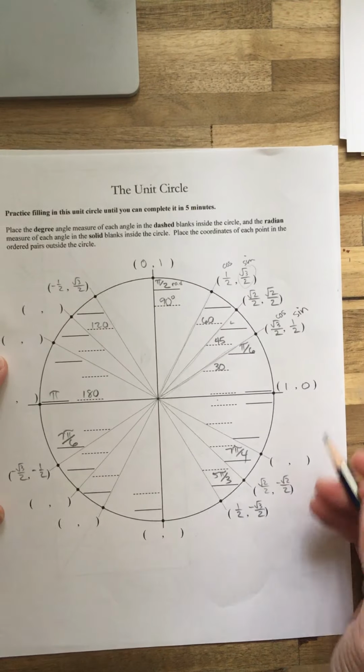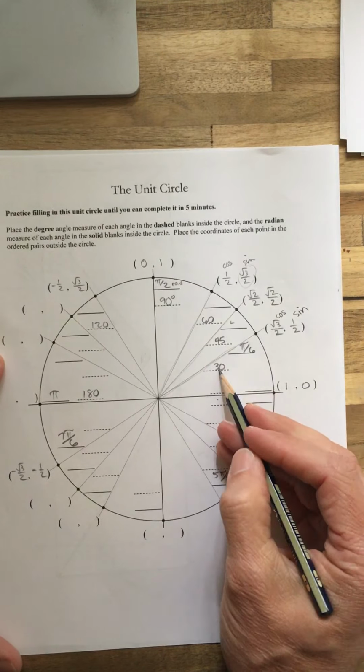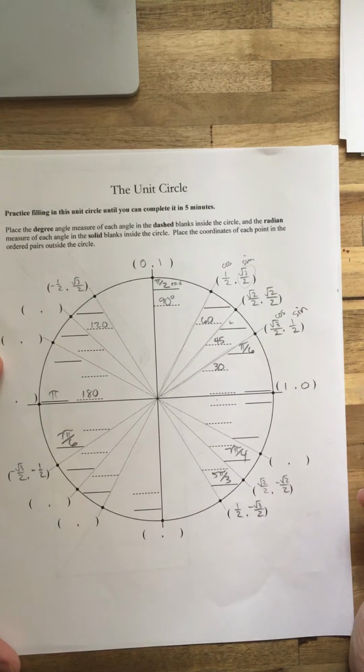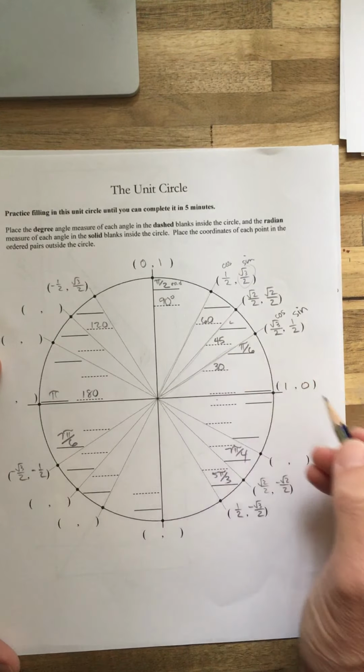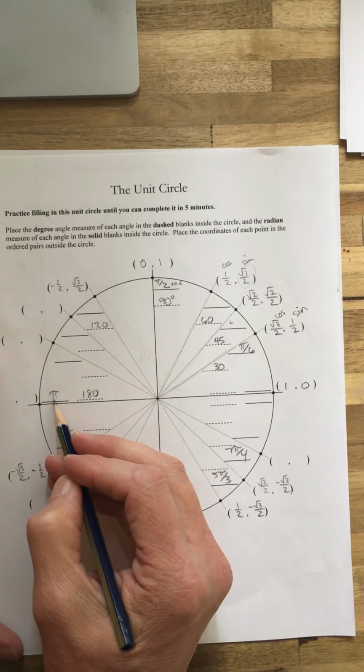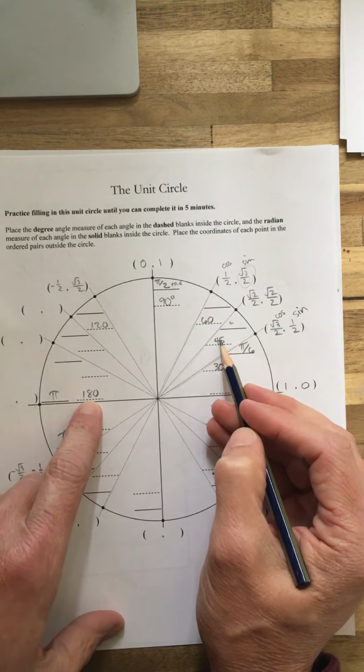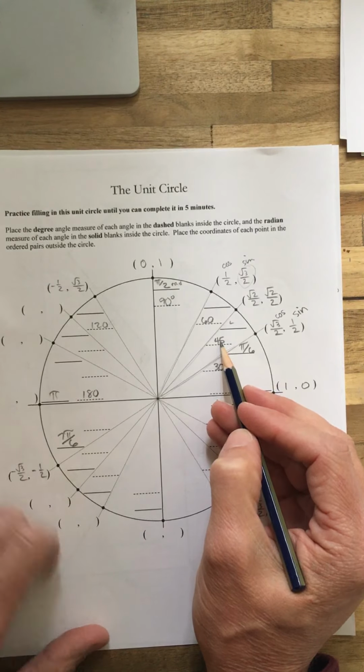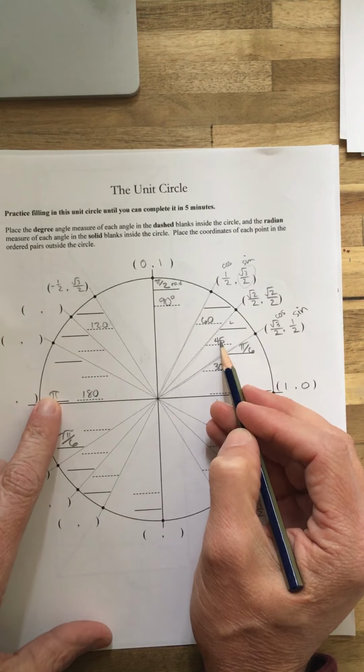I know you guys already have the 30 degrees, and that's the same as pi over 6 radians. Did you get 45 degrees? Well, remember, 180 degrees is the same thing as pi, so how does 45 compare to 180? Well, that's a fourth of it, right? So what do I do here to get radians?